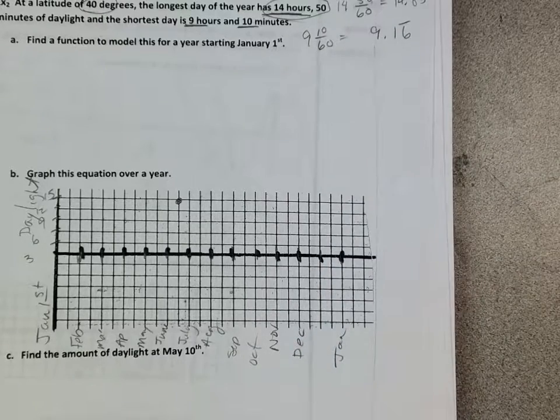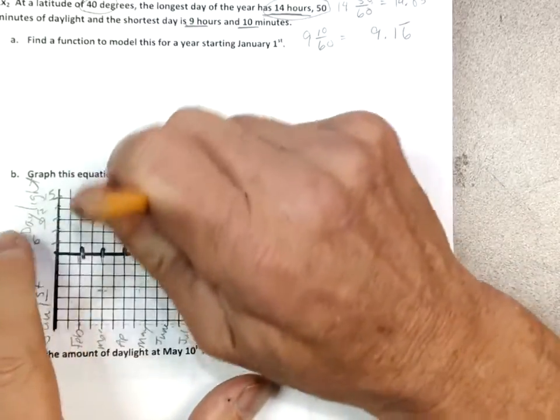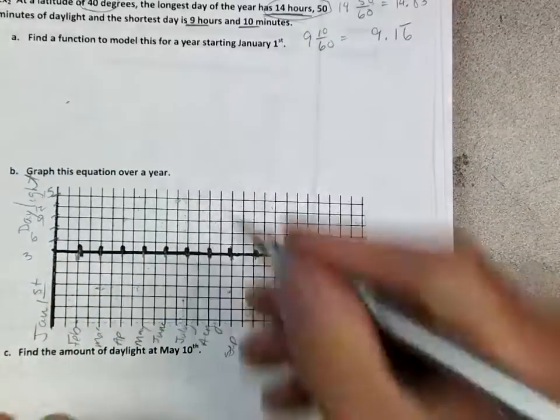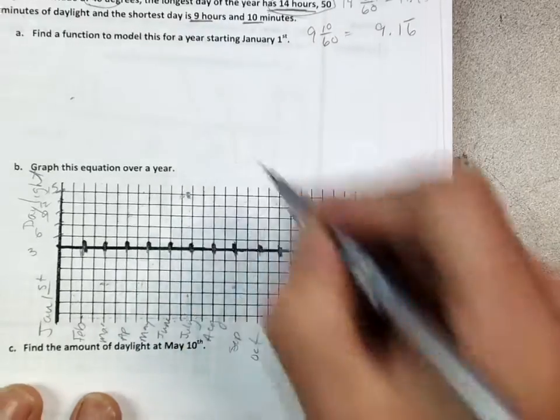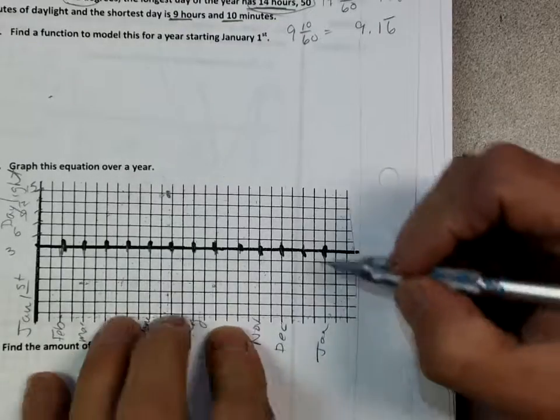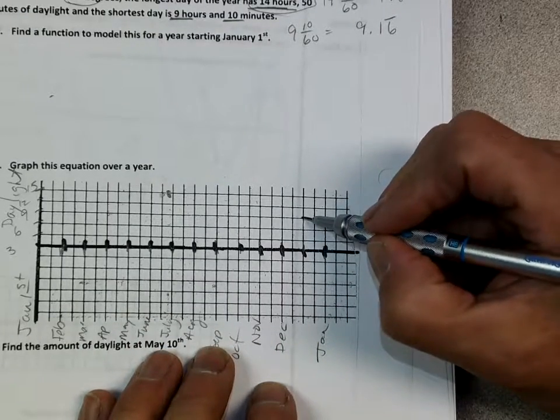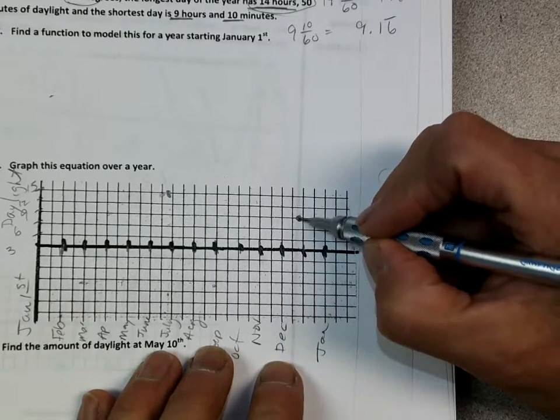In fact, you know what? Elise, I'm going to take your suggestion. I'm going to move my point slightly because I got it more on the 15th. How about if I put it right about there? Is that better? And then December 21st, I'll put it right about for, let's see, 3, 6, 9. How about right about there, okay?